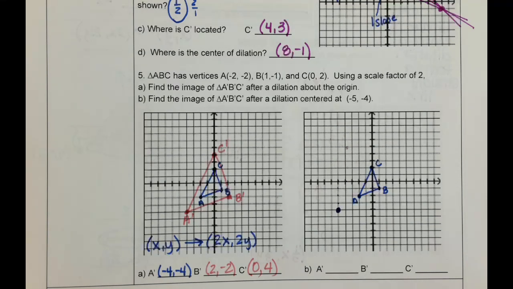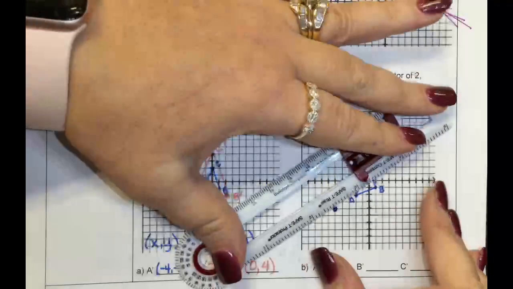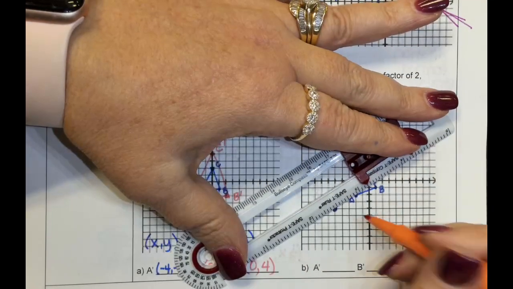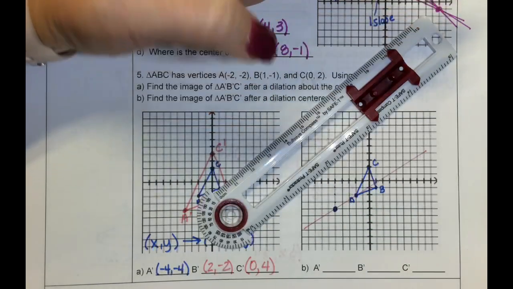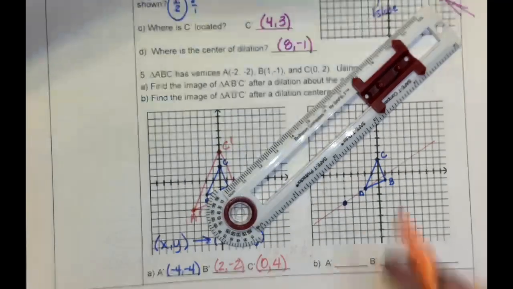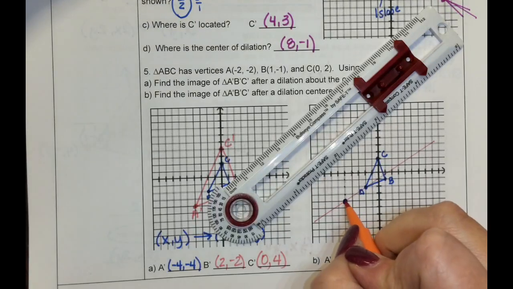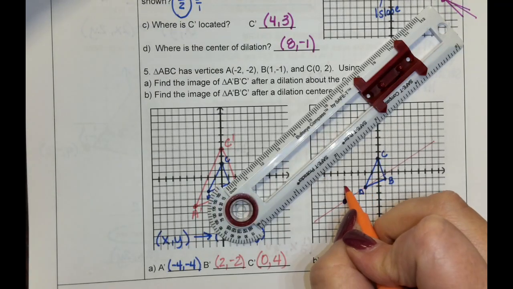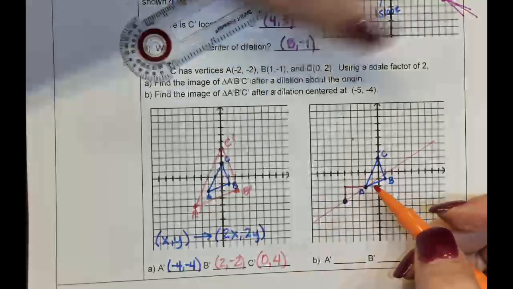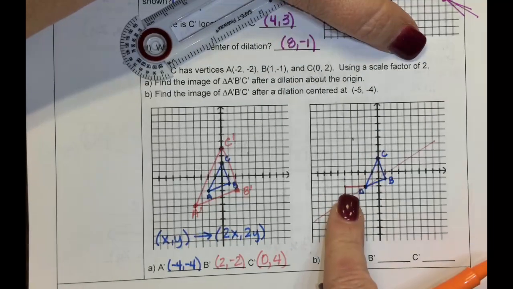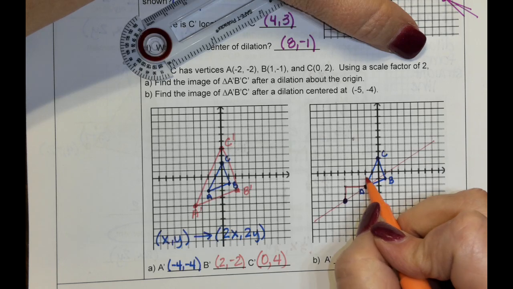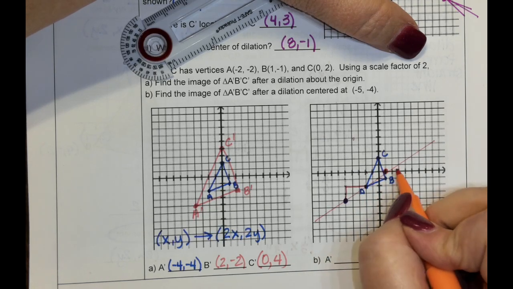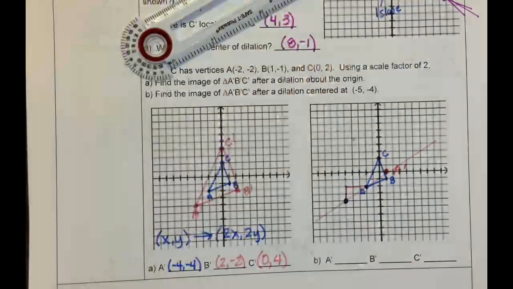So here's what you do. You go from your center of dilation. Let's just draw it in so you can see it. Okay, so that's what it'll look like. Okay, that's the line that connects them. Remember, they're all collinear. So now let's just see how far it goes from the center of dilation to A. Up 2/3. Now, if we want to use a scale factor of 2, then we just need to do that twice. So up 2/3, let's do it another time, up 2/3. Right there is my new A prime.